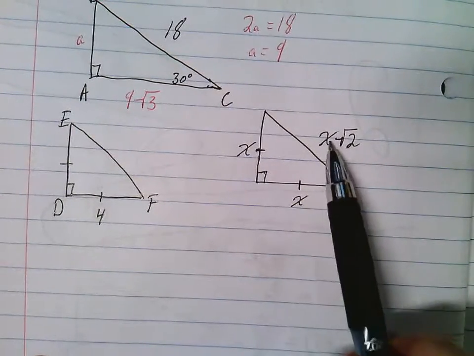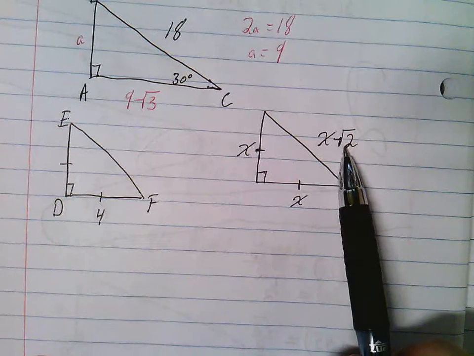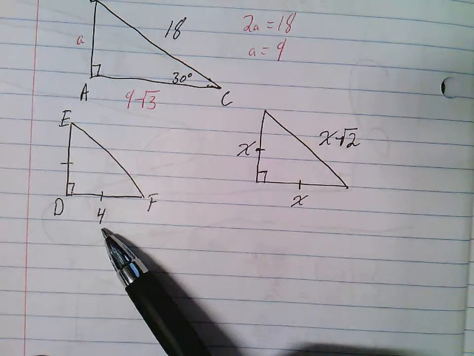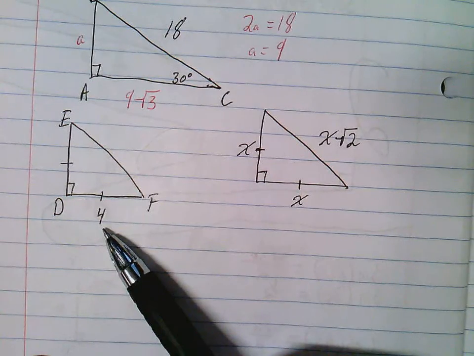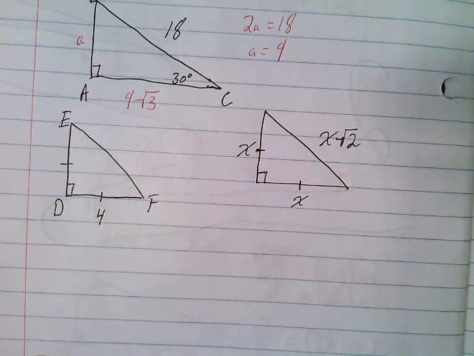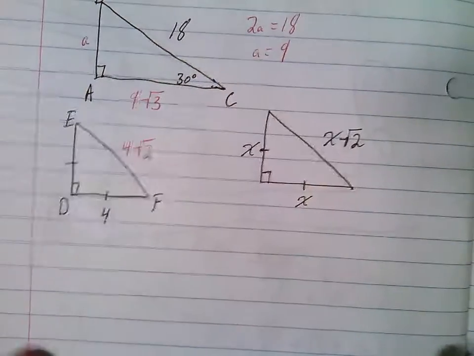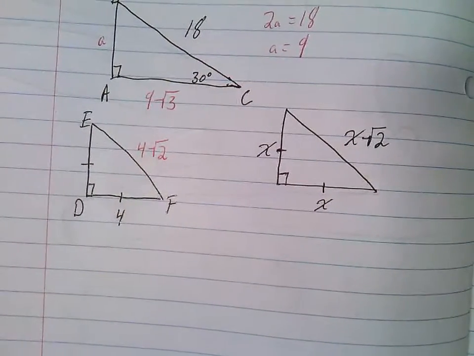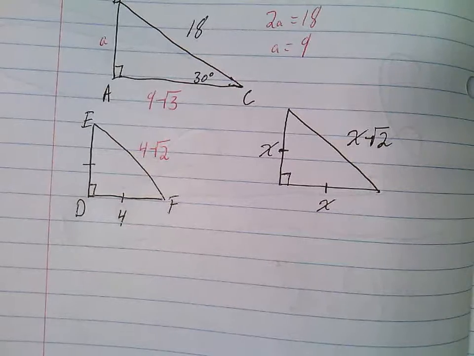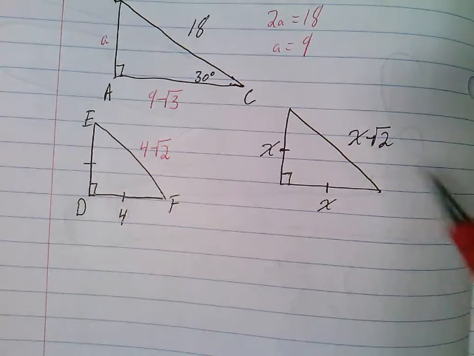Well, the hypotenuse is x times the square root of 2. So if this is 4, as an exact value we would write this as 4 root 2. And you could figure out the decimal, but if we wanted the exact value, that's what we'd be after.